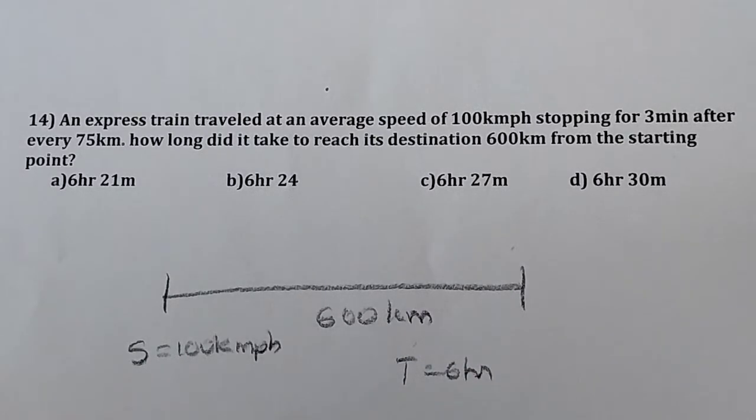It is enough to find how many breaks are taken in 600 kilometers. Most people make one mistake here. 600 divided by 75 we get 8. So 8 breaks, 8 into 3 is 24.